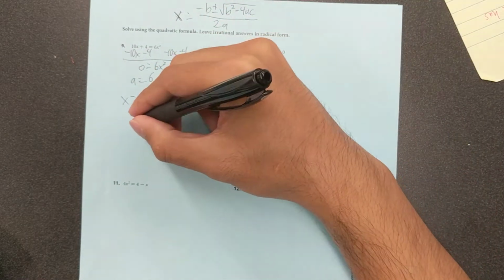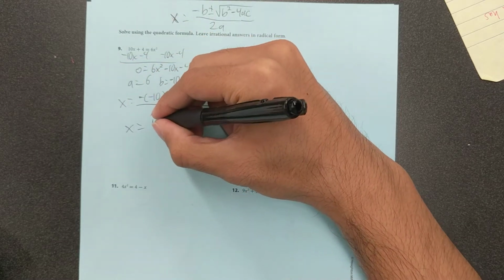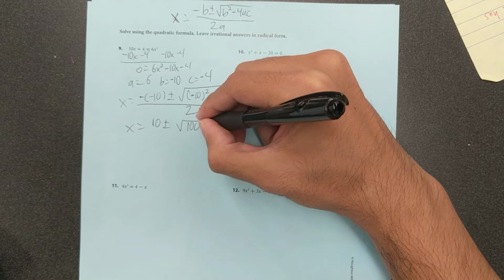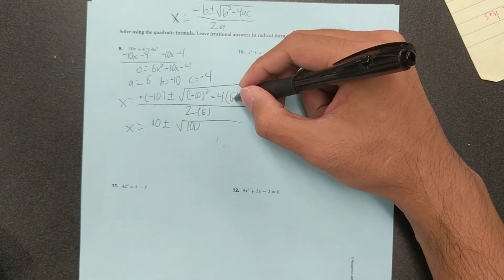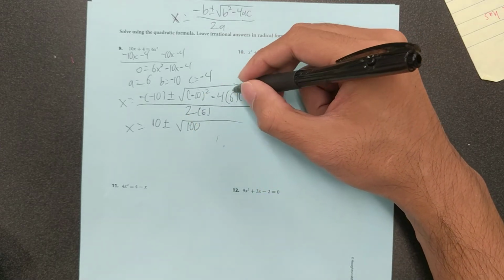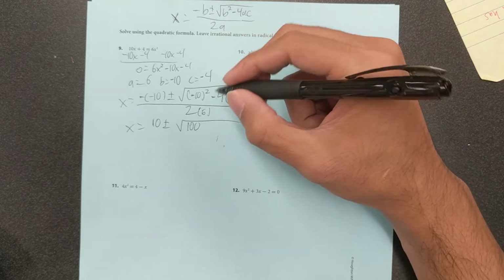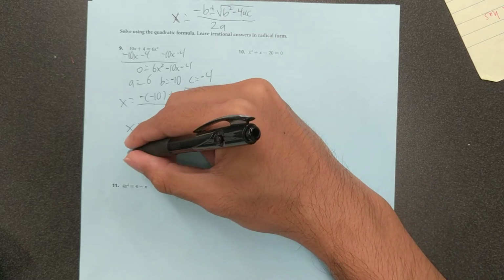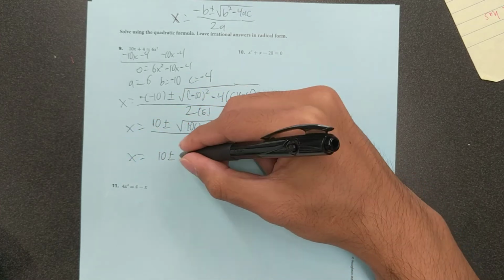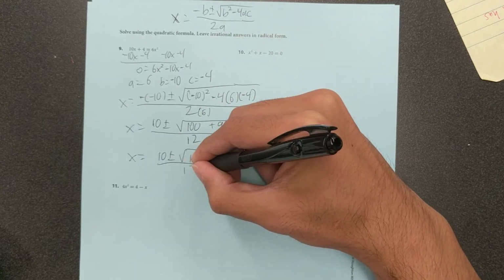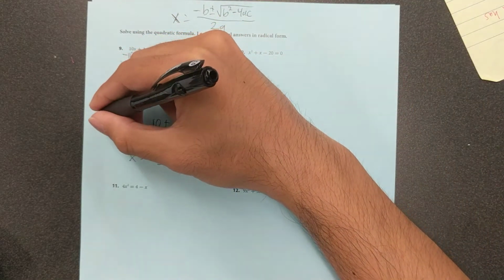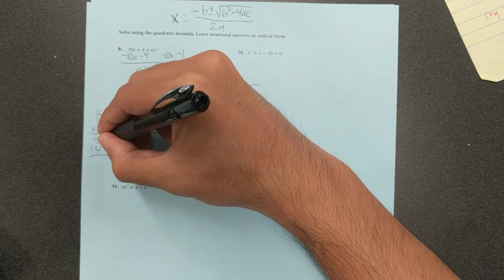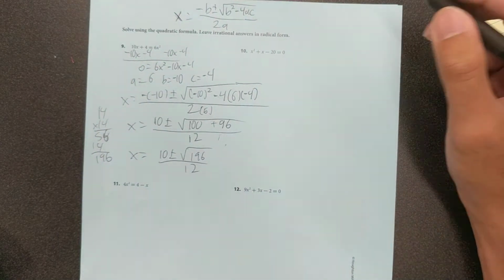Okay, so let's simplify what we can. Opposite of negative 10 is positive 10, plus or minus the square root of negative 10 squared, which is positive 100. Negative 4 times 6 is negative 24, times negative 4 is now positive 96. All over 2 times 6, which is 12. Okay, so 196 is a perfect square. 14 times 14 is 196.